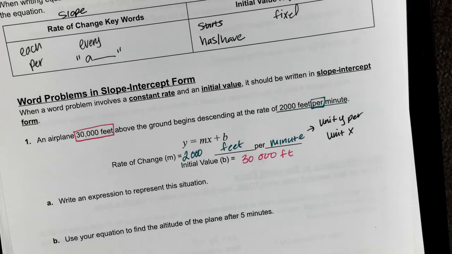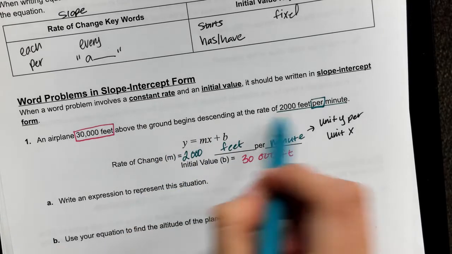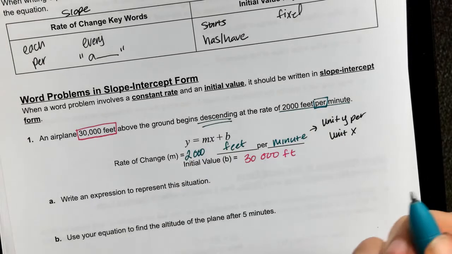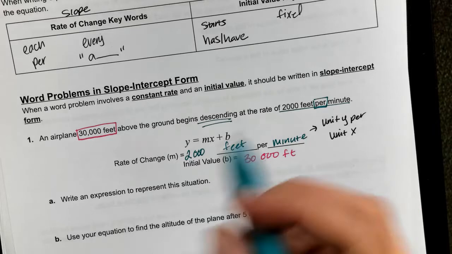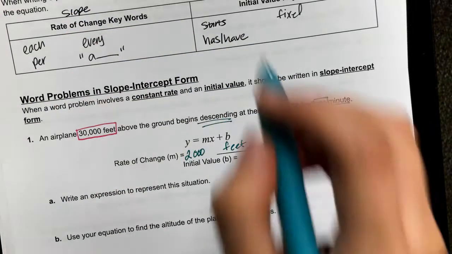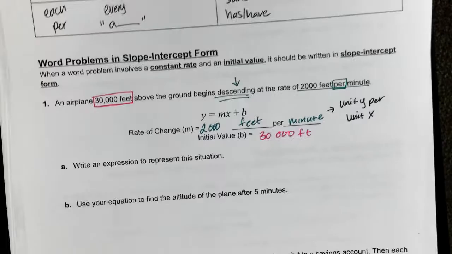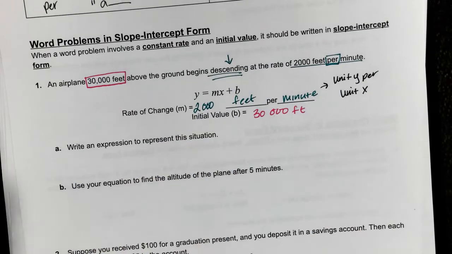Now something also important to recognize that I didn't is that not only is my rate of change 2,000 feet per minute, but notice we are descending at a rate of 2,000 feet, which means I'm going downwards. My slope is going to be negative. Now we can write an equation to show this.